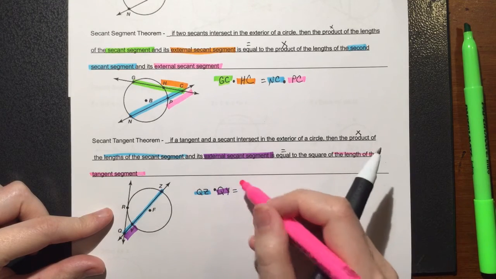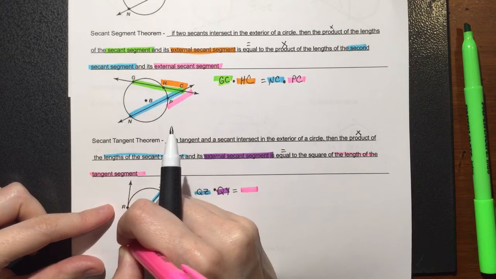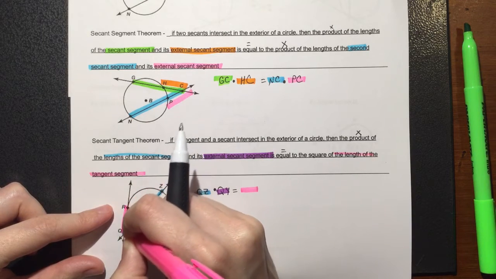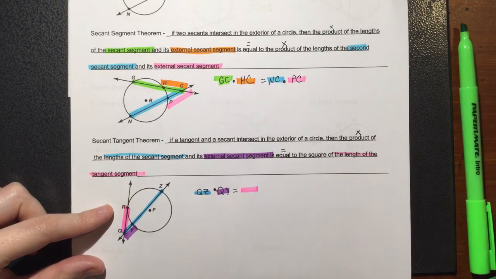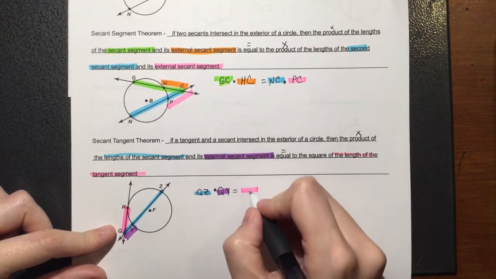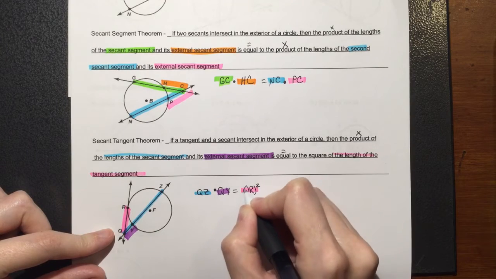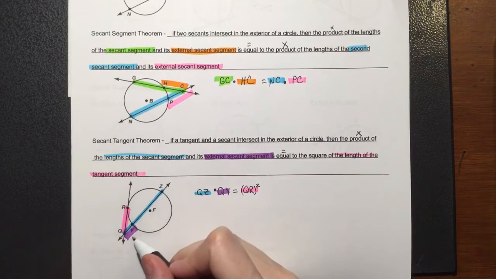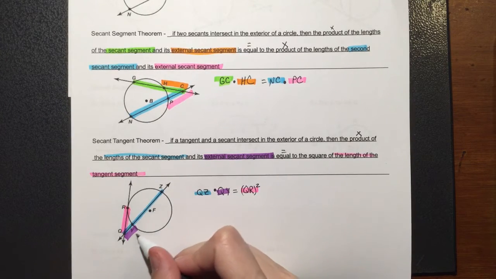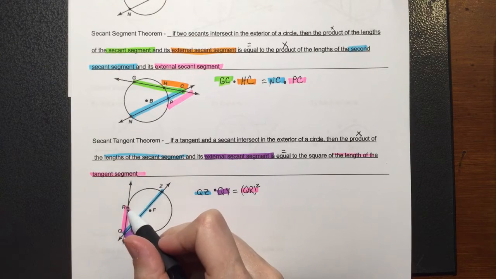So looking at our tangent segment, remember it goes from the point of tangency to the intersection on the exterior of the circle. So that's going to be QR squared. So the secant segment times the external secant segment is going to be equal to the tangent segment squared.